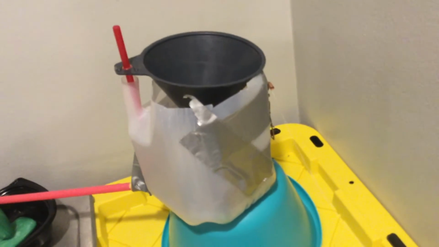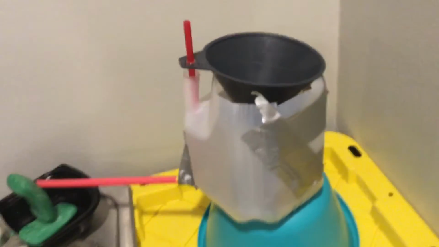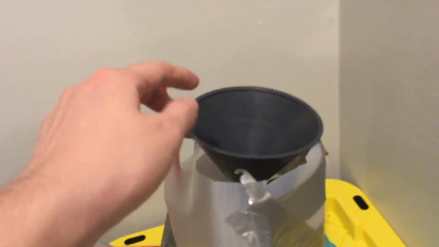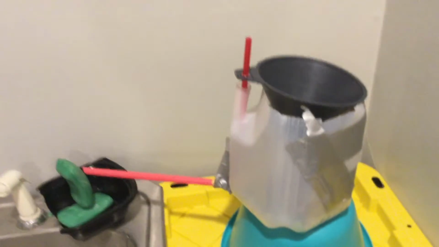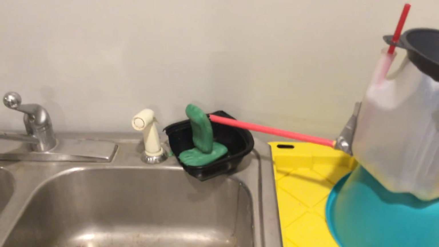So here we have this is where the water balloon will go, and it will fall right in here, and then the mousetrap will trigger the water balloon to pop, and then the water will flow through these tubes, and finally it will fall and knock over the soap.